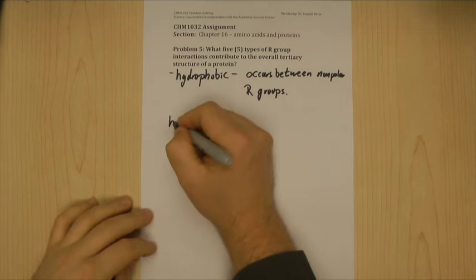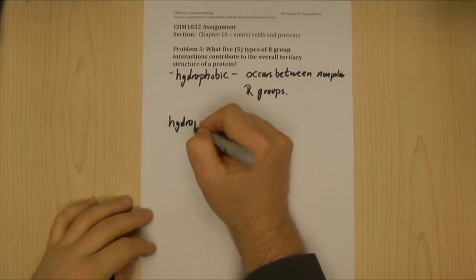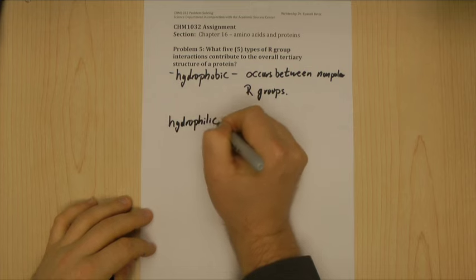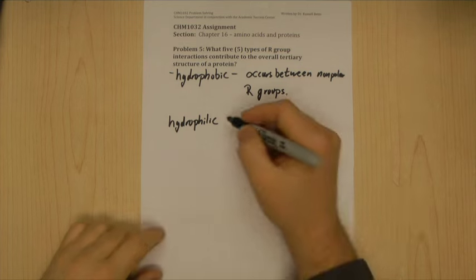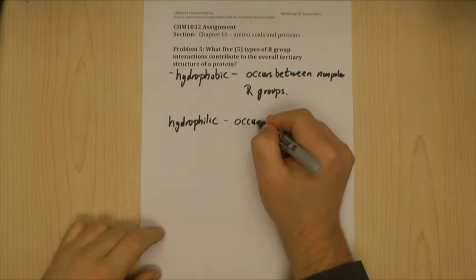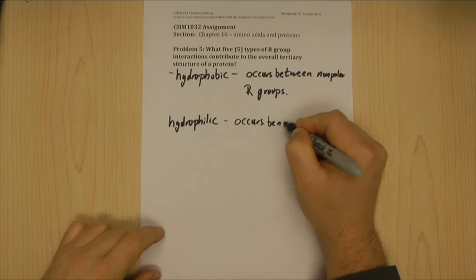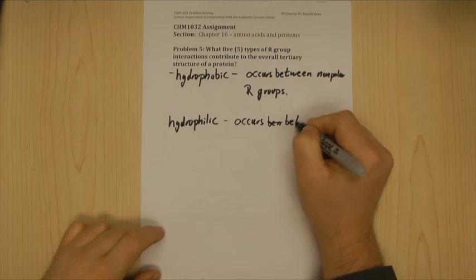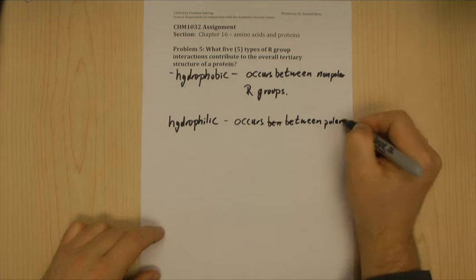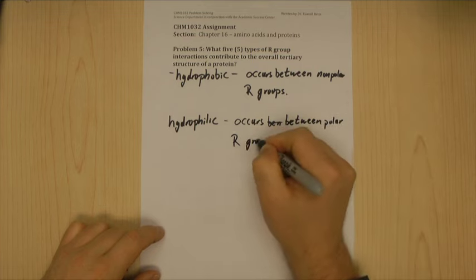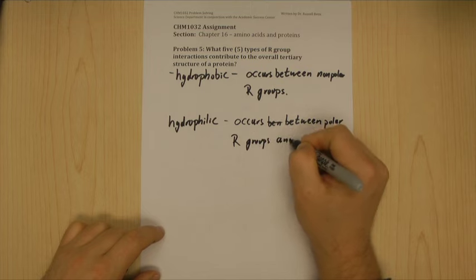Hydrophilic. Hydrophilic interactions are interactions between R groups that love the water, and they will actually turn themselves to face the water or to interact with water. So it occurs between polar R groups and water.